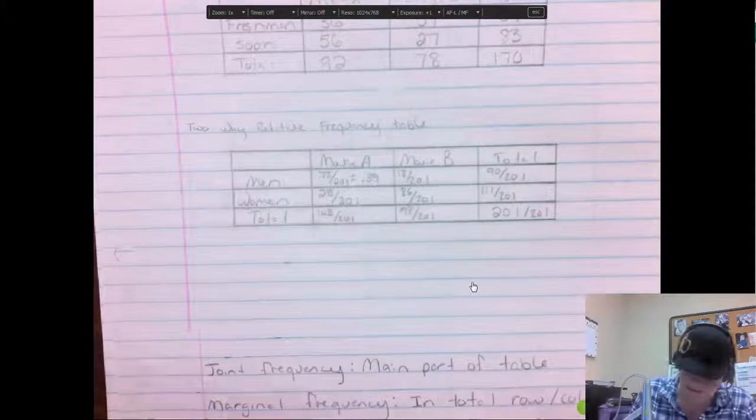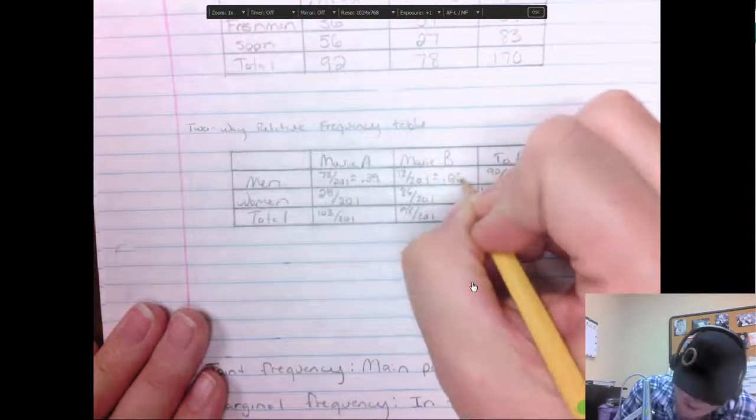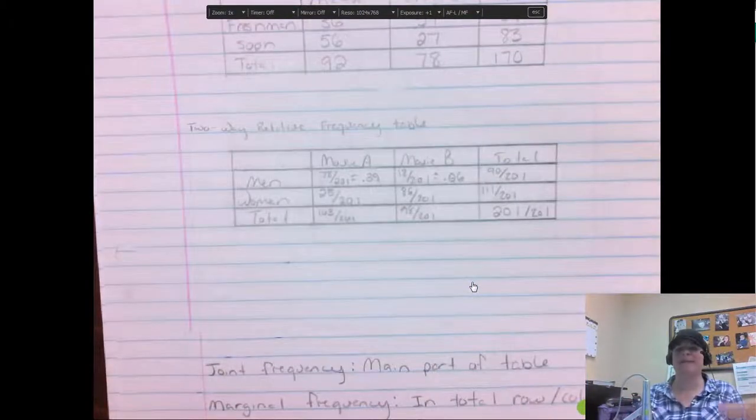And then here you could see this one. If I did this one, it's about 0.06, which is about 6% of the men liked movie B. It gives you a little more data, and it's a little easier to make connections with in the relative frequency table.